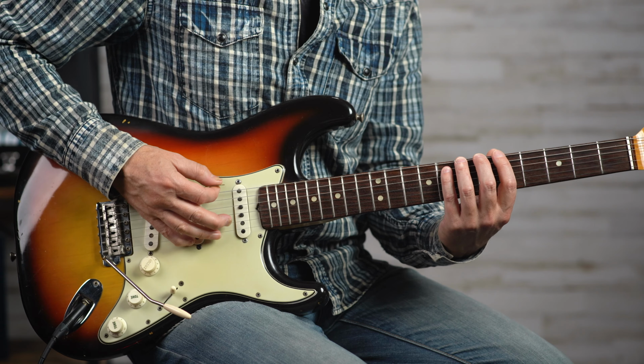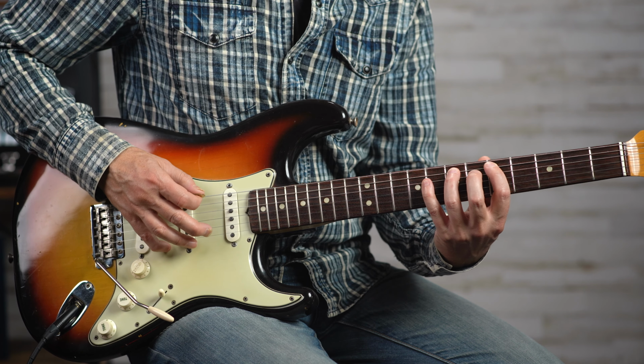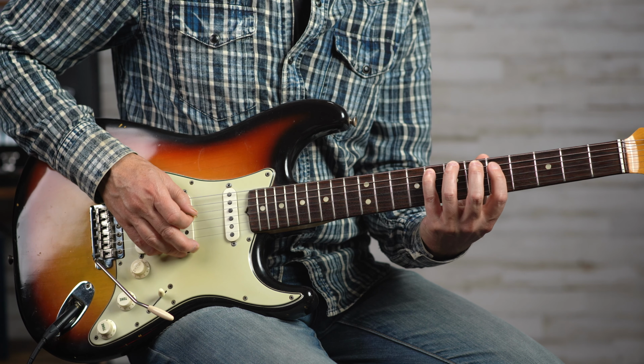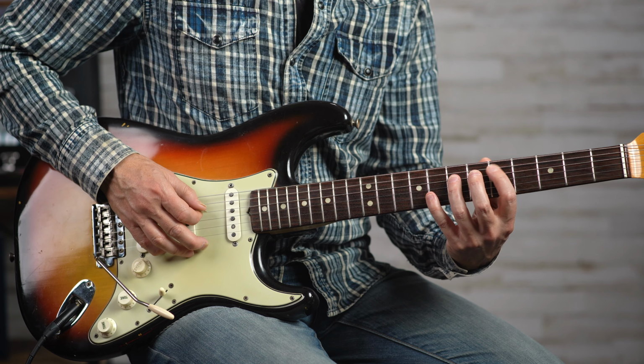Now, I mentioned to you that the minor scale could easily be turned into the minor pentatonic. And the way that we're going to do that is we're going to take out the 2 and the flat 6. So let's check this out. Here's 1, 2, flat 3, 4, 5, flat 6, flat 7, and then back to our 1.